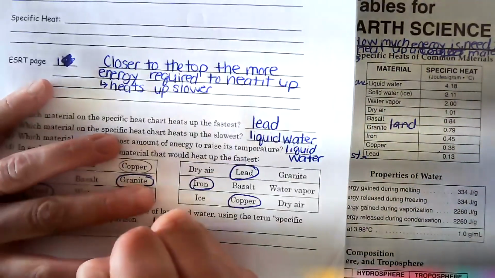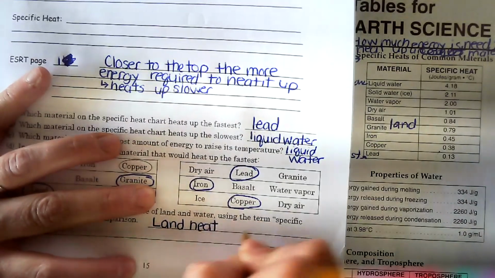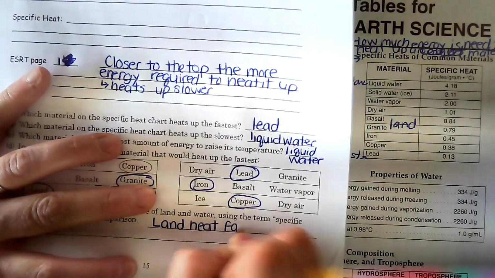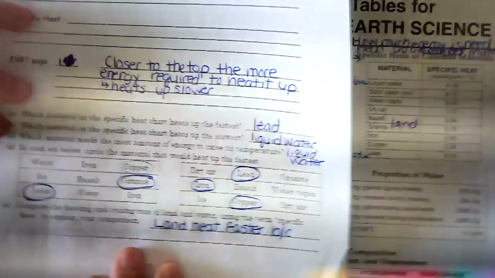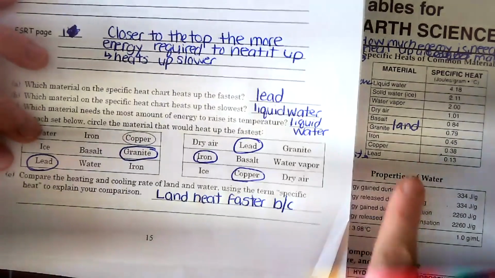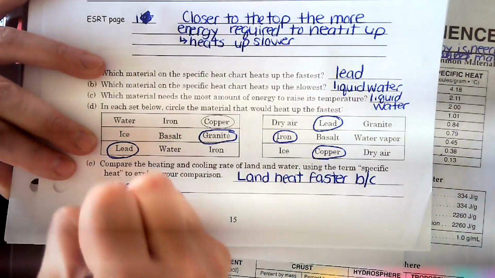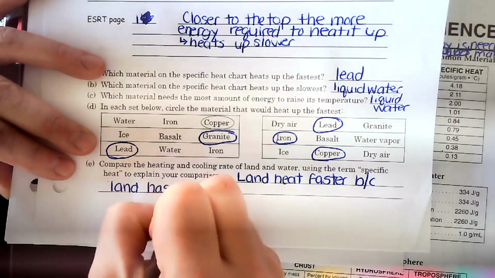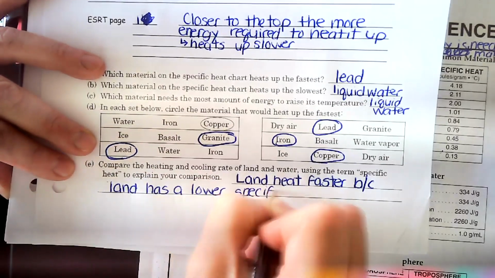So let's start this sentence. Land, by the way, heats up faster because, why does land heat up faster? Check out the land versus the water group. You can keep it even simpler, because land has a lower specific heat.